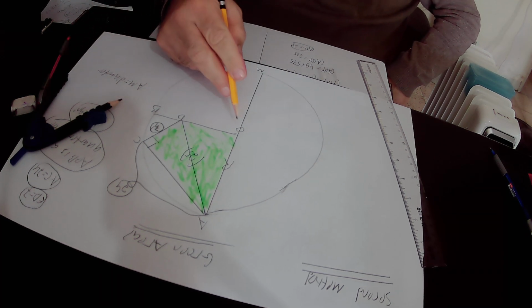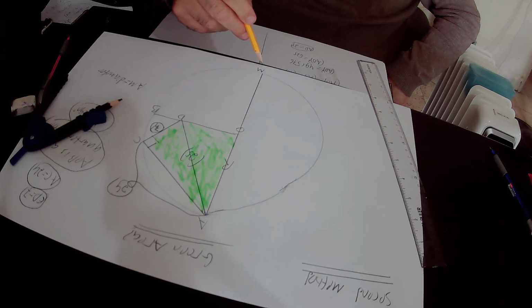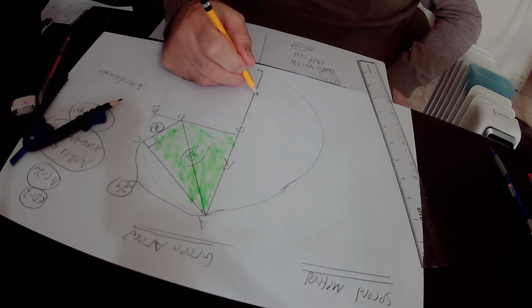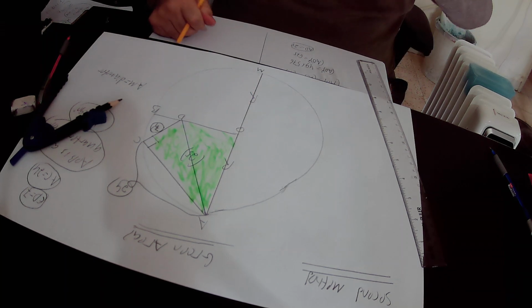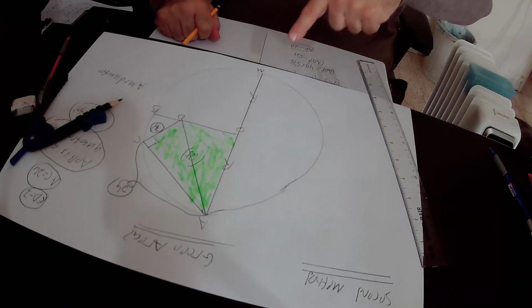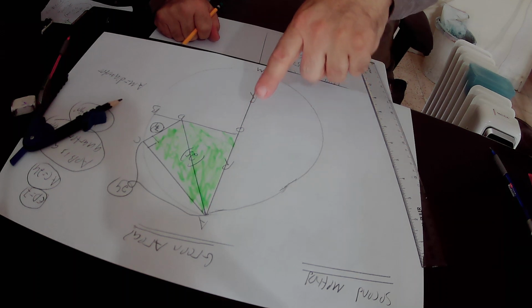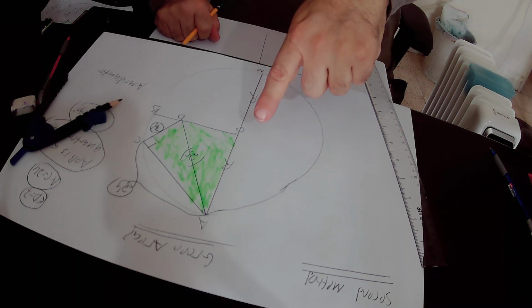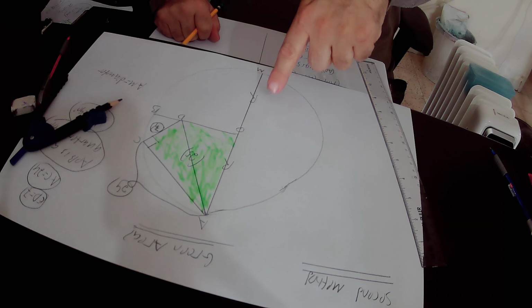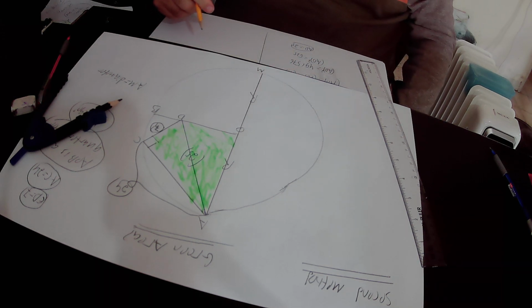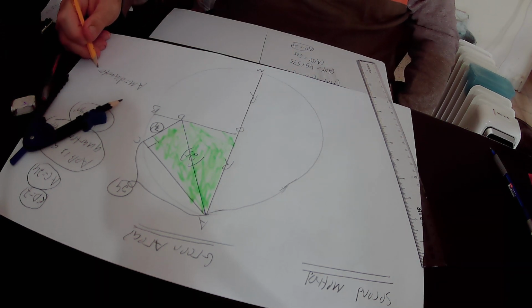Likewise, point O is the center, point M is a point on the circle itself, therefore OM is the radius, that is R, and indeed AM is the diameter because it equals R plus R, that is 2R.